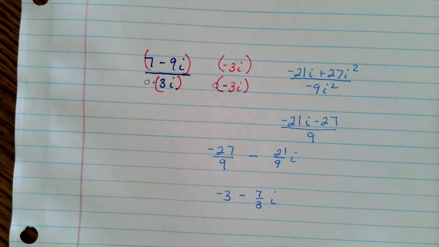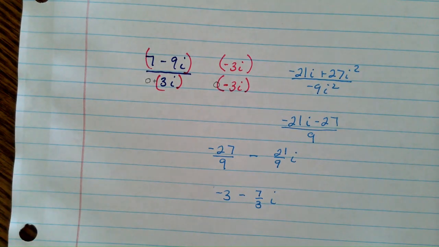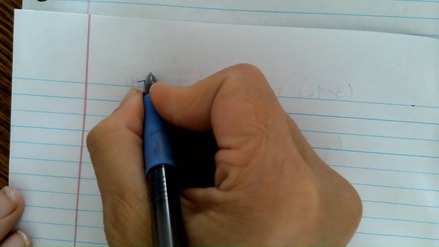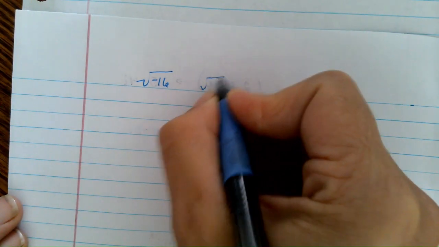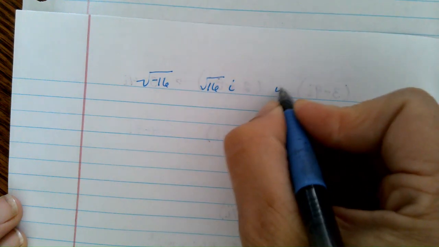So you should be able to add, subtract, as well as multiply and divide imaginary roots. Now I will tell you that if you're working with these, the first thing you're going to do is pull out that i. So this is the same as root 16i, so 4i.